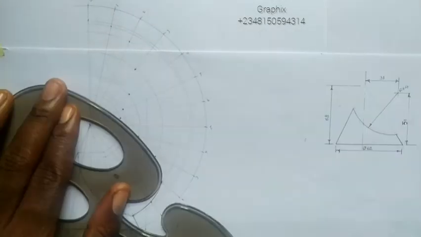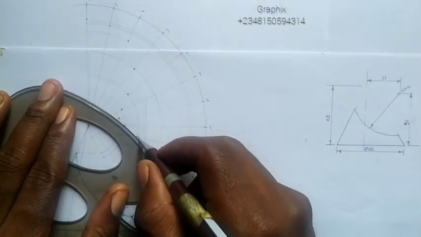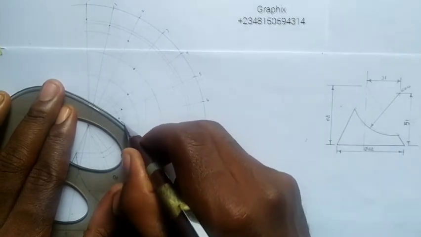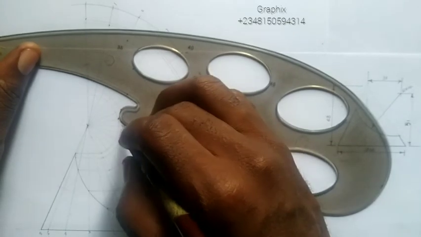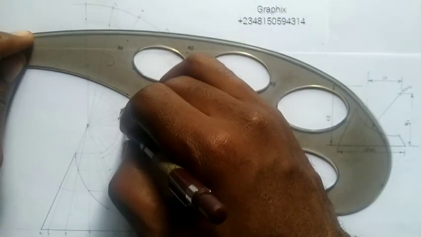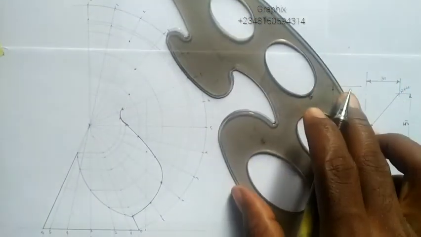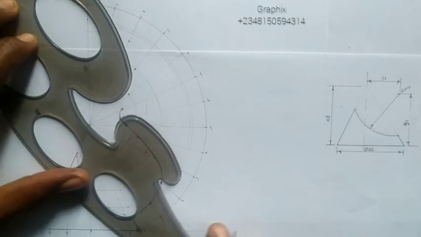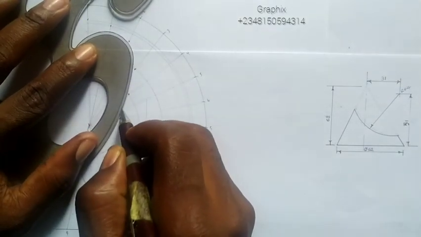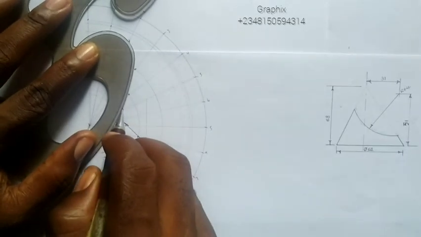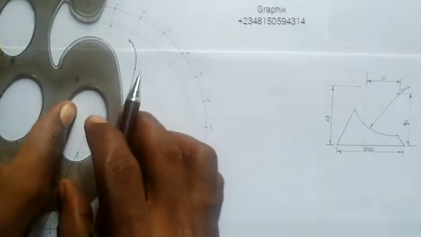Also from here. Then I have this. Then this. This.